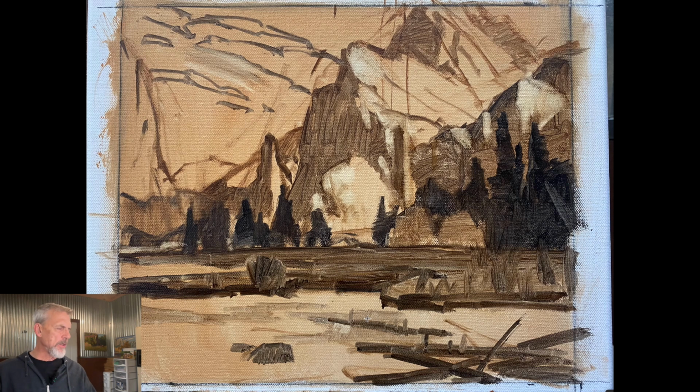And here's the drawing stage on the canvas. I've got the big shadow pattern of the cliff and just simple light and dark. I don't need to show a bunch of variation of values in the light or the shadow. Same thing with the trees. I just need to show that they're darker than the shadow on the mountain. And then the water, it's a little lighter than the trees, and so on. So this sets up the big shapes.